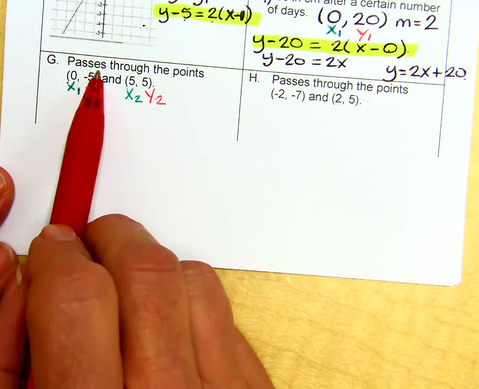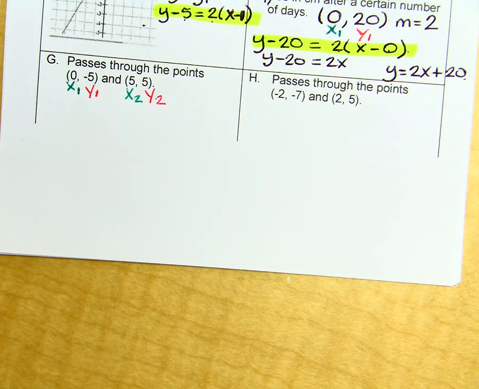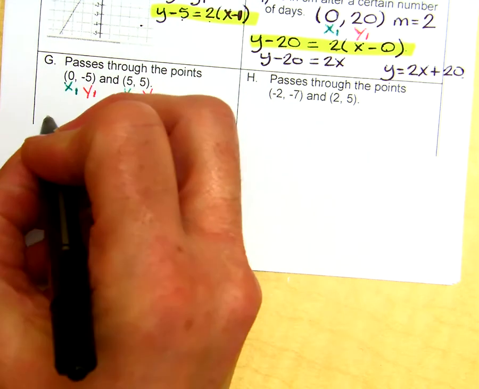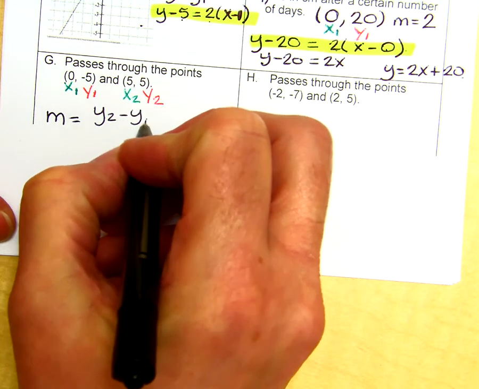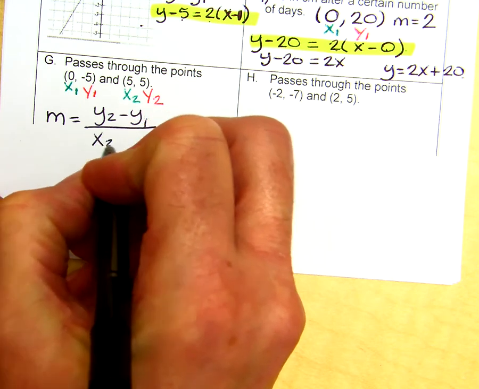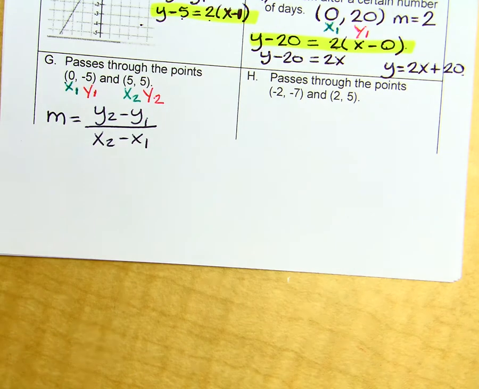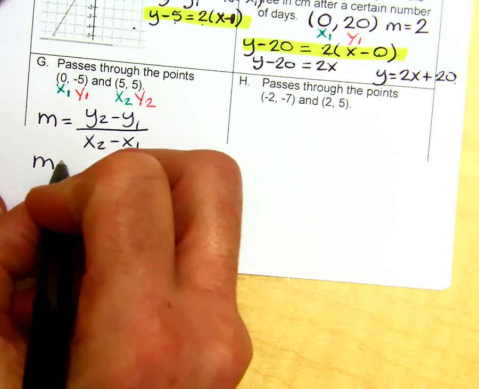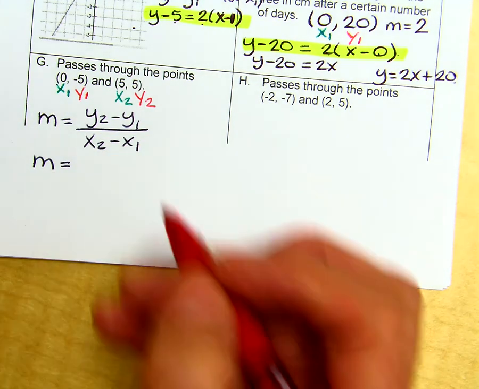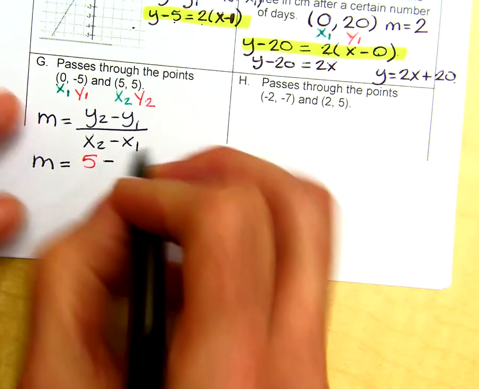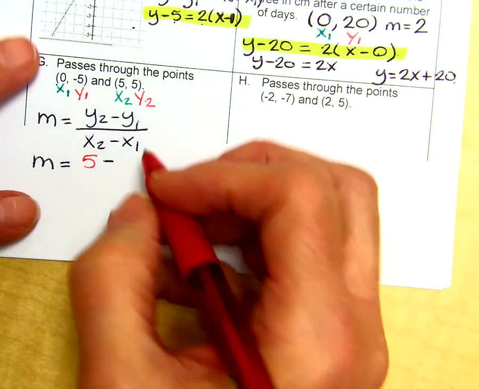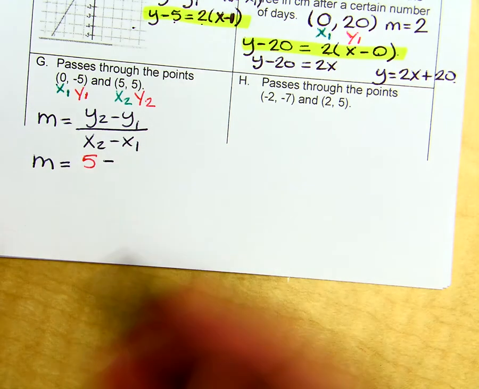Here we have a point, and we need the slope. So in order to find the slope, we will use the formula m equals y sub 2 minus y sub 1 over x sub 2 minus x sub 1. We will substitute in our values. And let's see, y sub 2 is 5. Y sub 1 is negative 5.